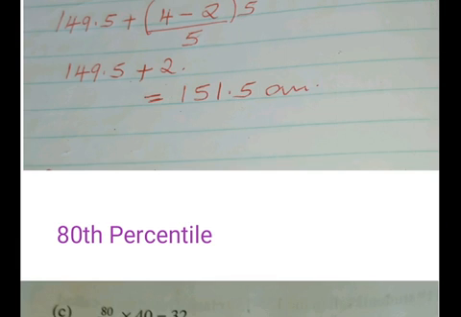That is multiplied by 5. So you get 149.5 plus, this 5 will go with this 5, so we have 149.5 plus 2. So our decile is 151.5 centimeters.